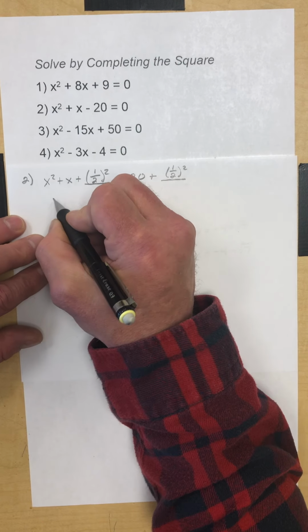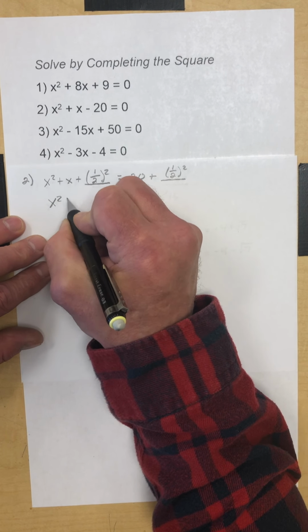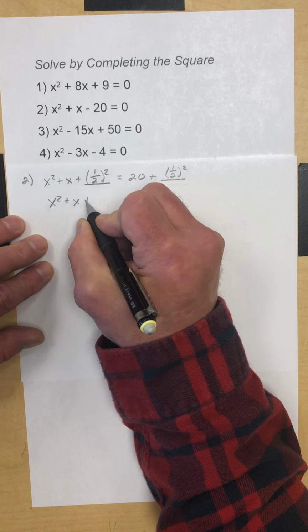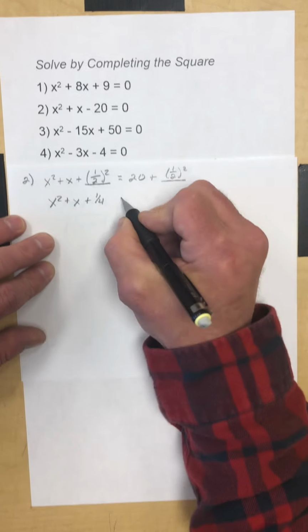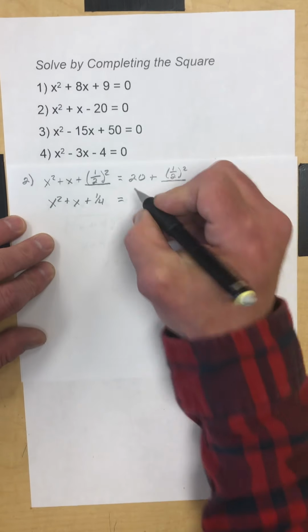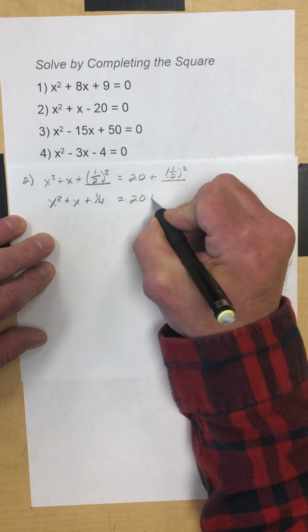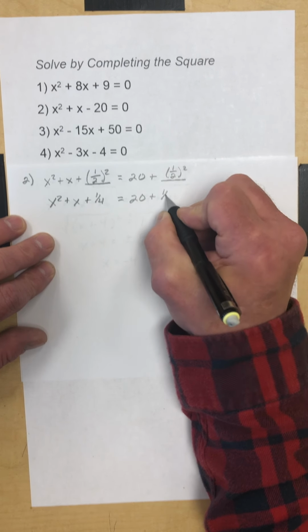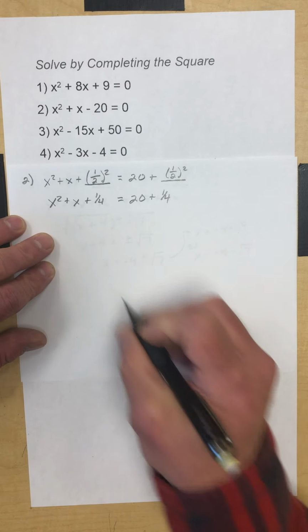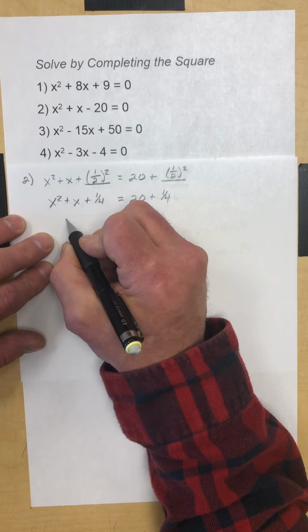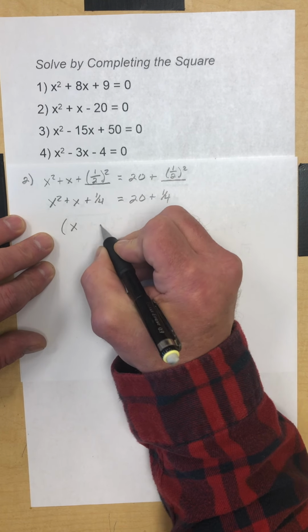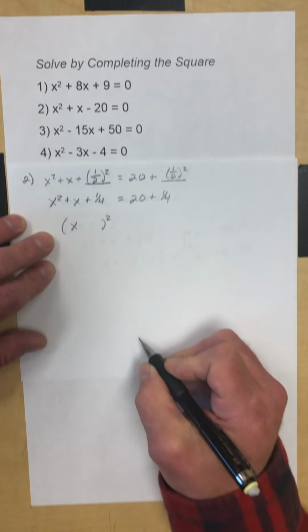Okay. All right, so this becomes x squared plus x plus 1/4. When you square 1/2, you get 1/4. So this will be 20 plus 1/4. Okay, so let's see, I've got to factor this. It's a perfect square trinomial, so we know we have to factor it into the square of a binomial.